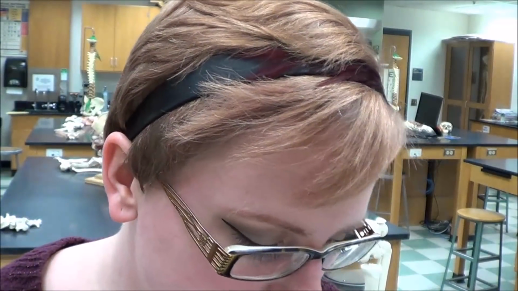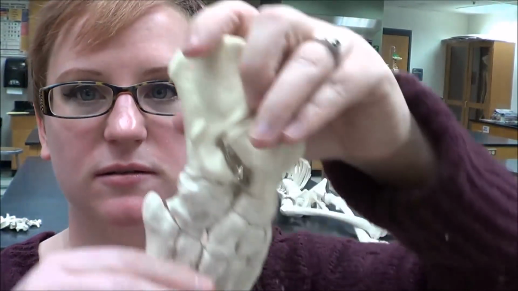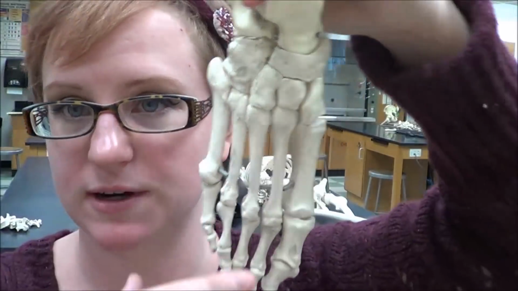This is a lot, but we're almost done. Oh my goodness. Next is your metatarsals. Again, kind of like metacarpals, right? And then your phalanges, no surprise.